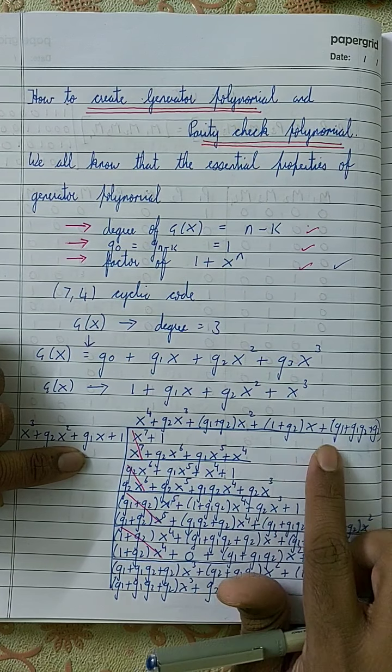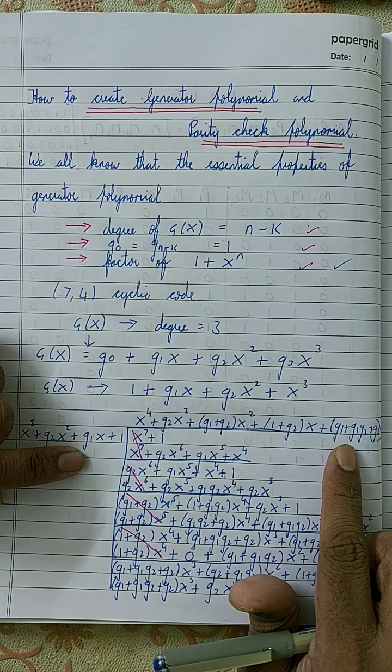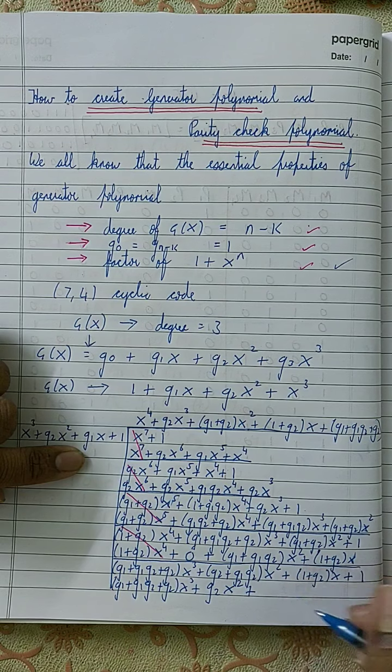You will get g1 into g1 plus g1 g2 plus g1 g2. But g1 g2 plus g1 g2 is 0. So you will get g1 itself. So you will get g1 x.